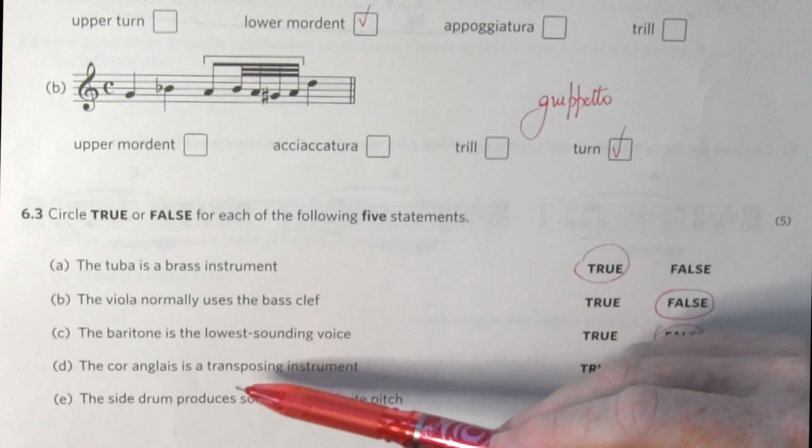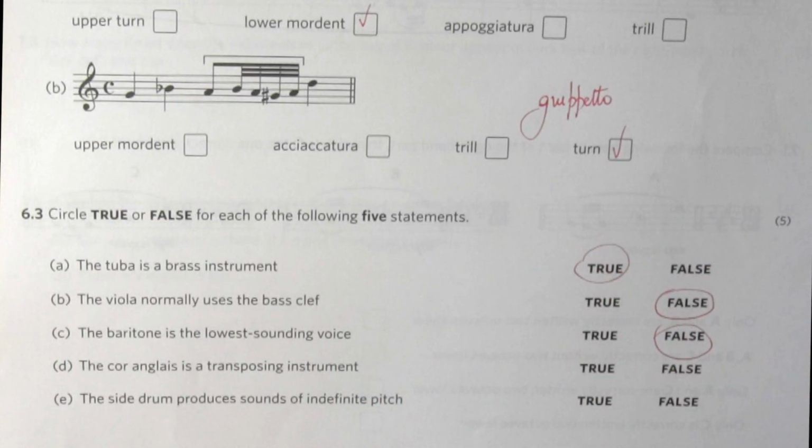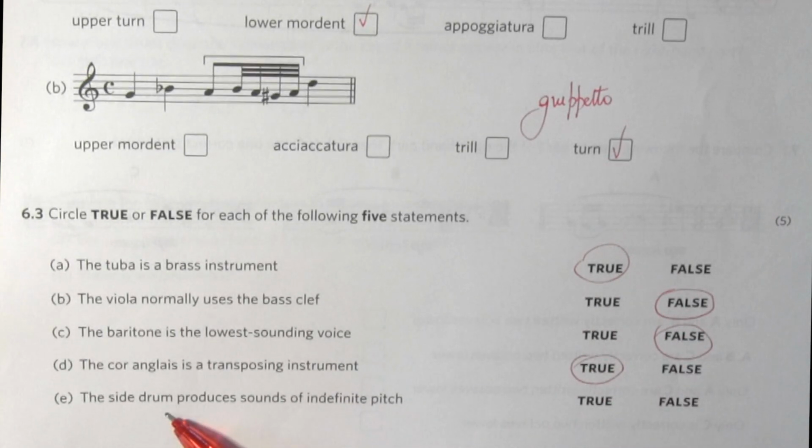The cor anglais is a transposing instrument. Now, I link above a video about transposing instruments which explains why we have them and why they are called transposing instruments. I link it above, and there is a cheat sheet that goes with it. But the cor anglais, yes, it is a transposing instrument. The side drum produces sounds of indefinite pitch.